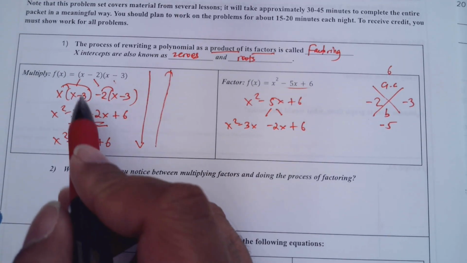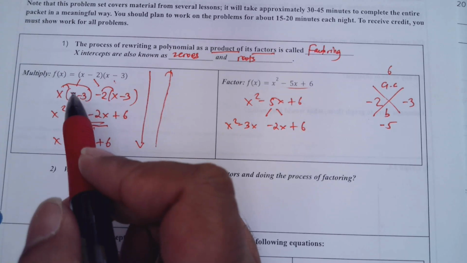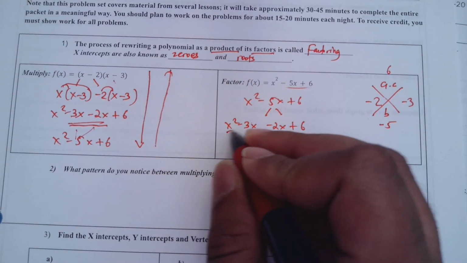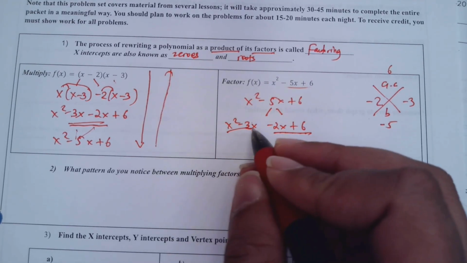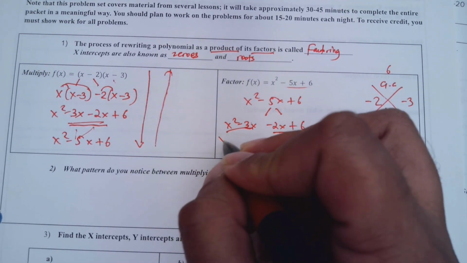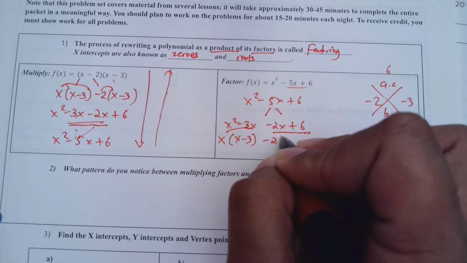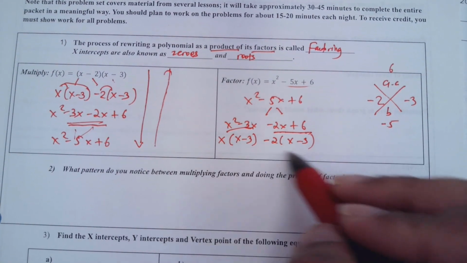Now, how did I get this from that, right? See here I distributed, right? The opposite of distribution is factoring. I'm gonna factor these two terms, okay? If I factor here, I'm gonna factor out an x. I'm left with x minus 3. Here, I'm gonna factor out a negative 2. I'm left with x minus 3 as well. You see, it's the exact same thing.